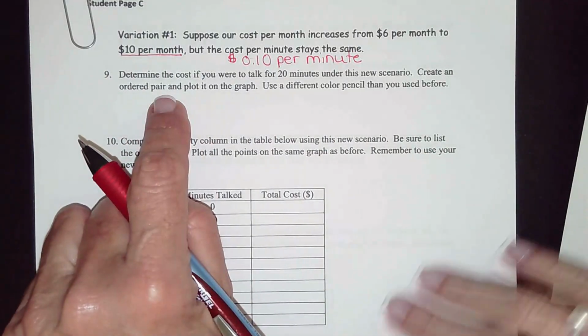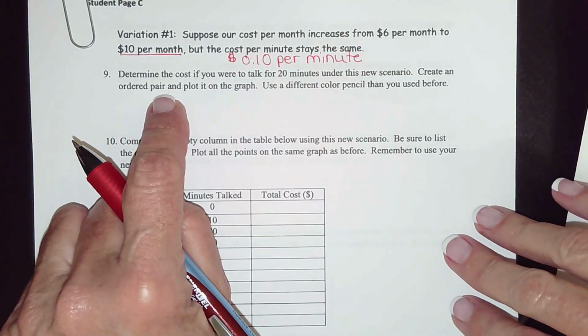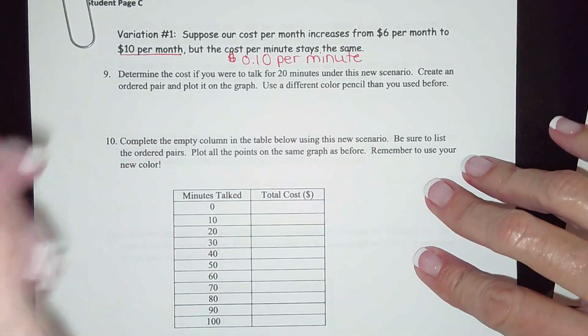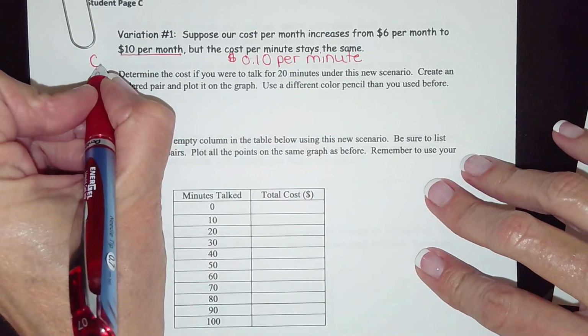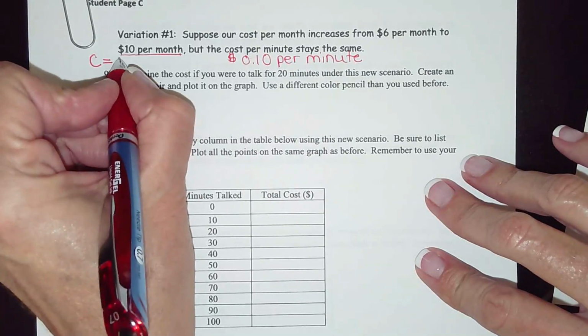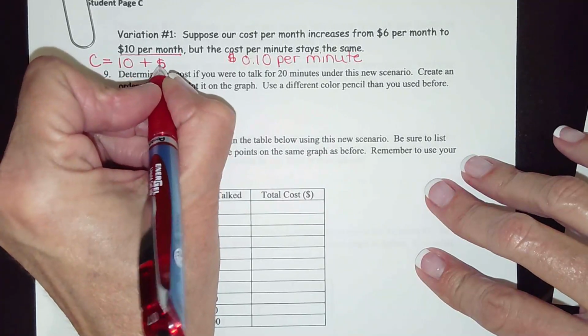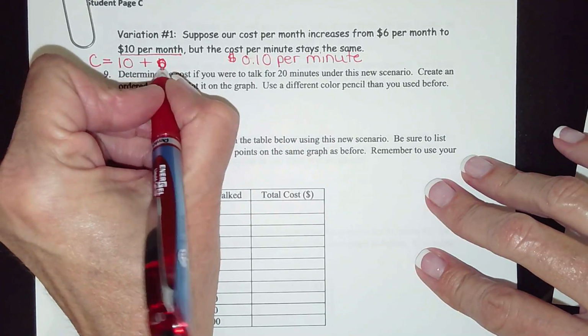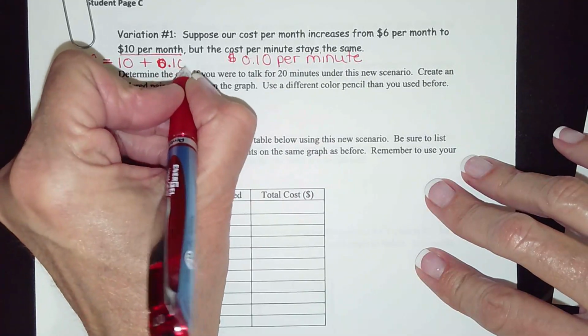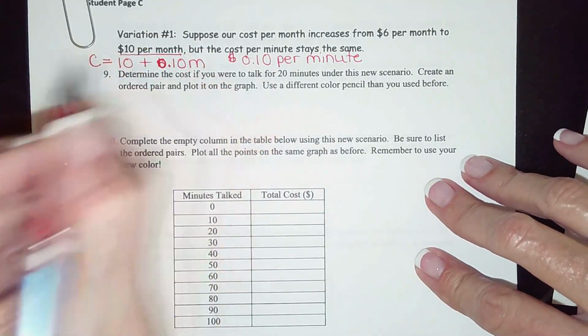So again, we're getting ready to answer questions, so let's write our new equation. So C, the cost, is $10 plus, oops, I guess I didn't need to put units in there, 10 cents per minute.